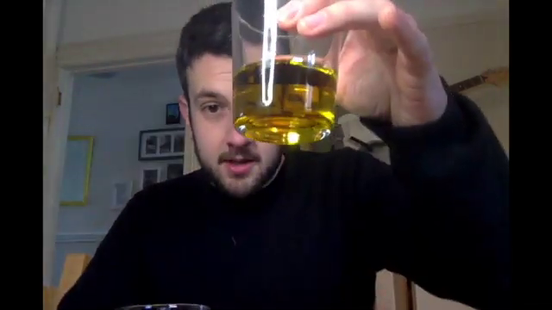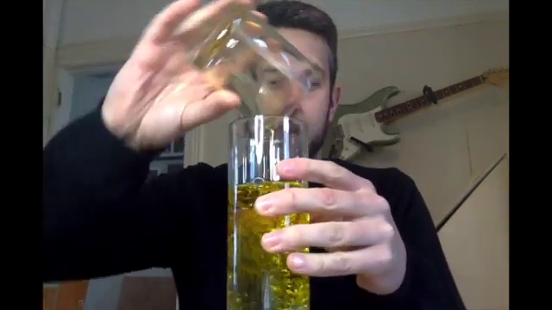To do this experiment, you're going to need some water, some oil, some washing up liquid, and a spoon. You also need an adult to help you out with this because it could get messy if you're not careful. We're going to take our water and mix our oil into the top. We're just going to put it straight in and see what happens.